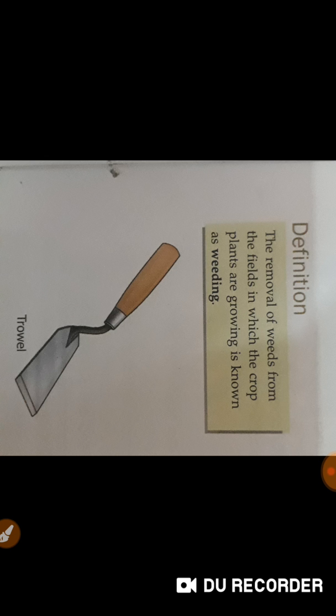So what we need to do is remove them. They are undesirable, they are unwanted. There is a process by which we remove them, and that is known as weeding. Different weeds grow in different fields, and they differ from season to season. They have their seasons. And there are some common weeds. I will give you names of some common weeds like amaranthus, pigweed, wild oat, congress grass. These are some common weeds which you will find everywhere.